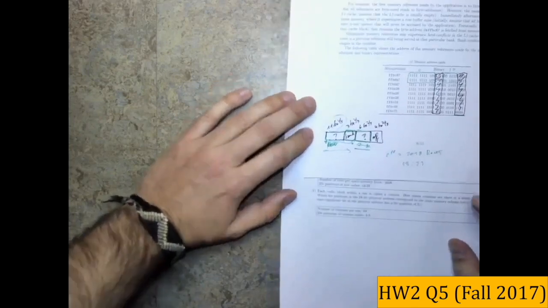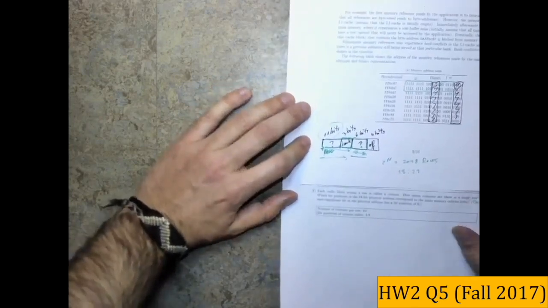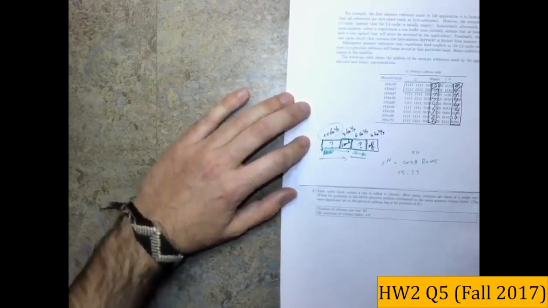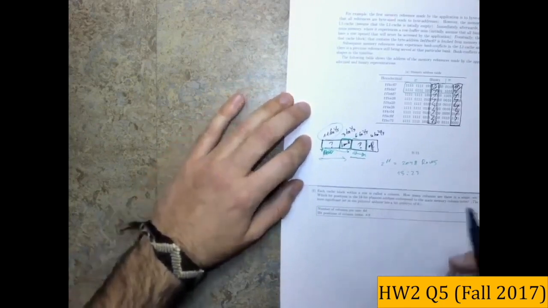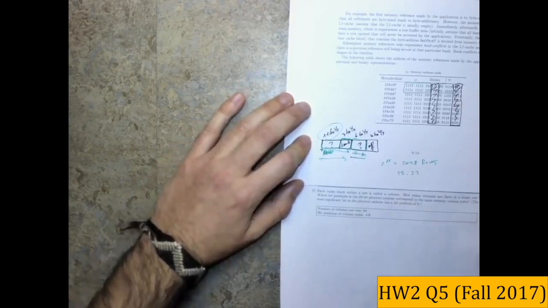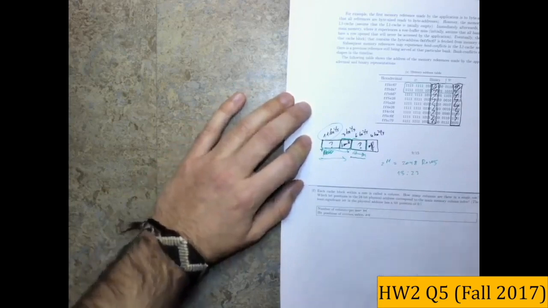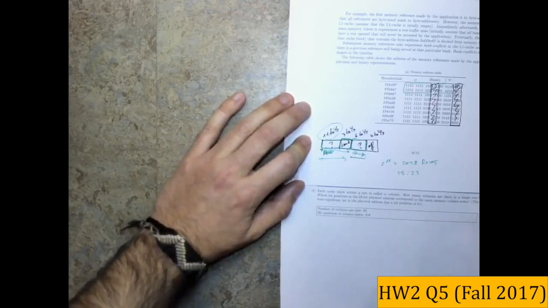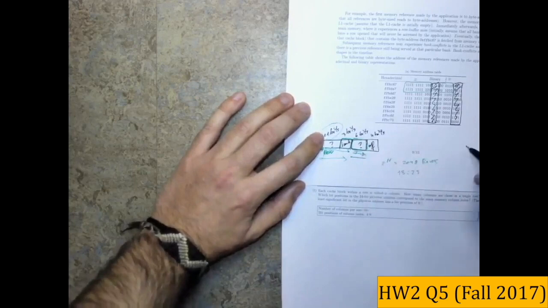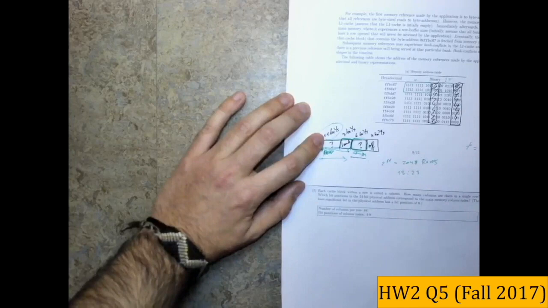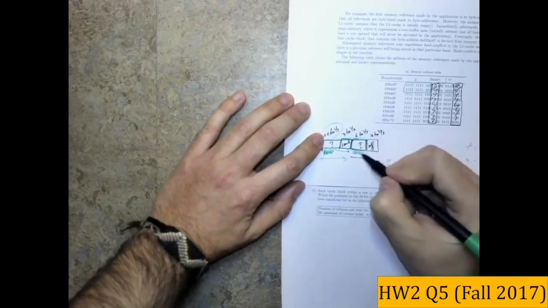And the last question for question 5 is: each cache block within a row is called a column. Well, we already know that. How many columns are there in a single row? Which bit positions in the 24-bit physical address correspond to the main memory column index? It's the same thing. We have the columns here. We have 6 bits per column, so the answer is 64 columns. And the bit positions are from 4 to 9, these bits here.